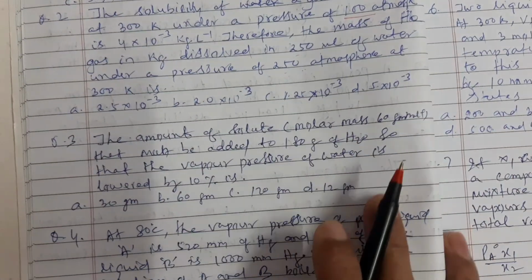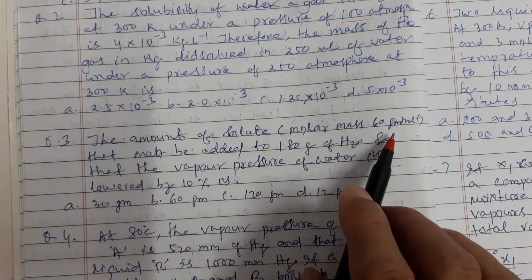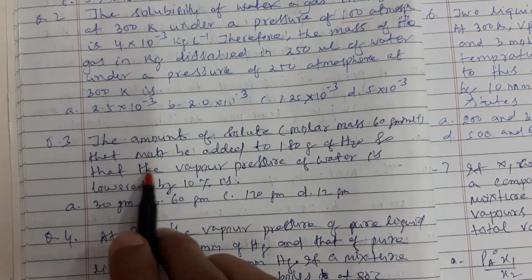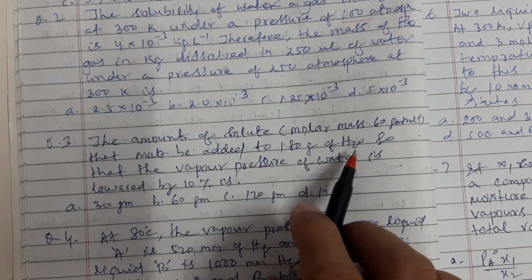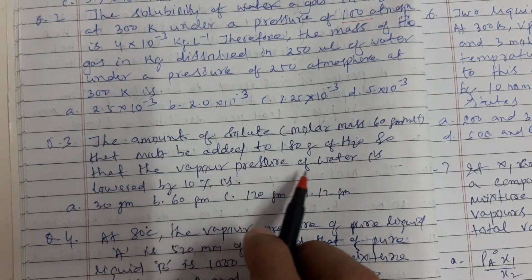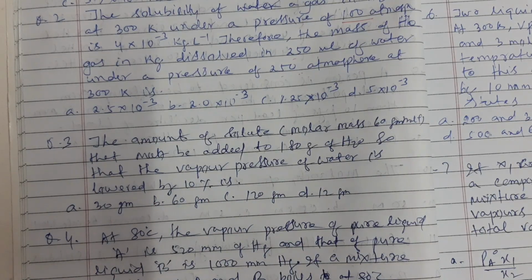Next, the amount of solute of molar mass 60 grams per mole that must be added to 180 grams of water so that the vapor pressure of water is lowered by 10%. Okay, so how to do this one?